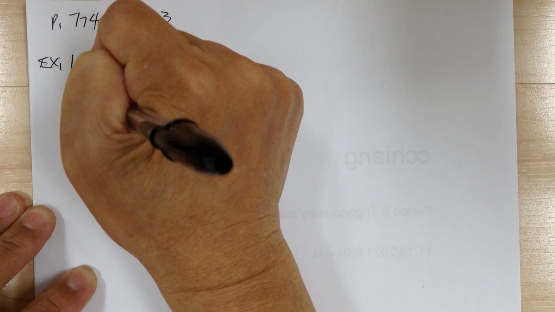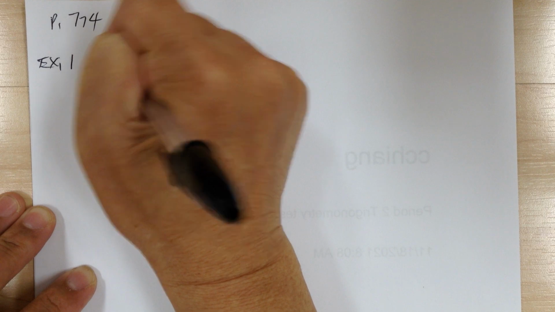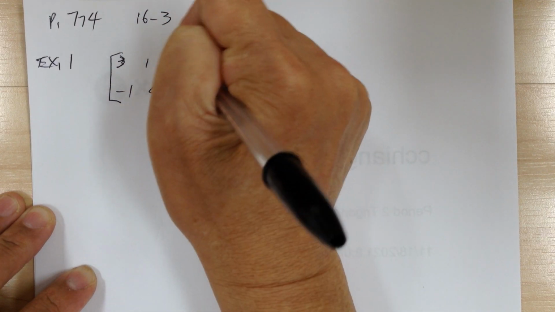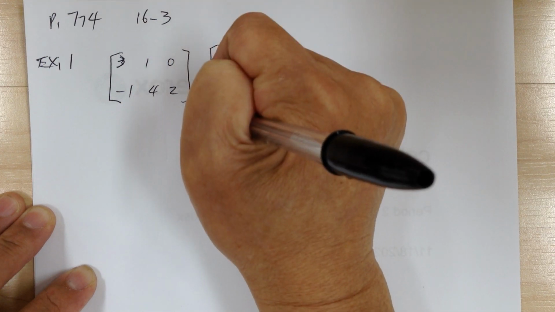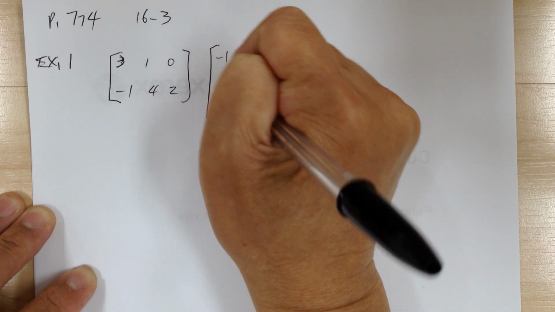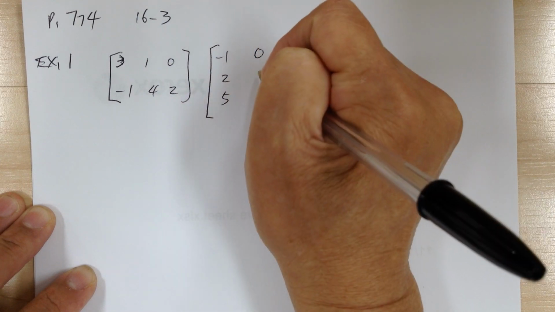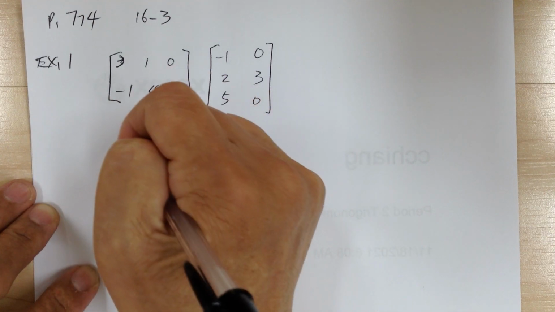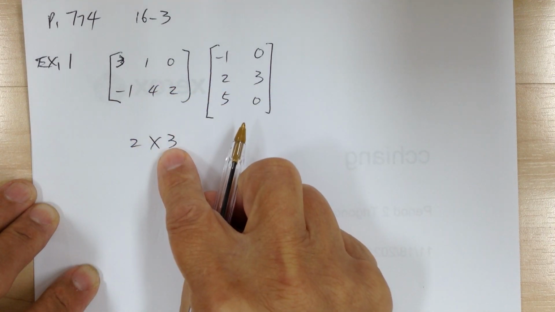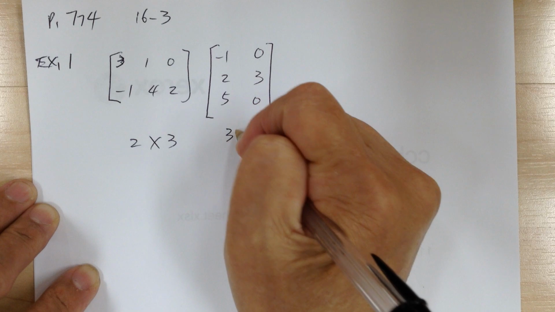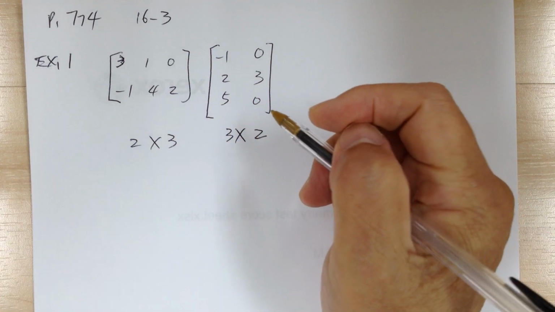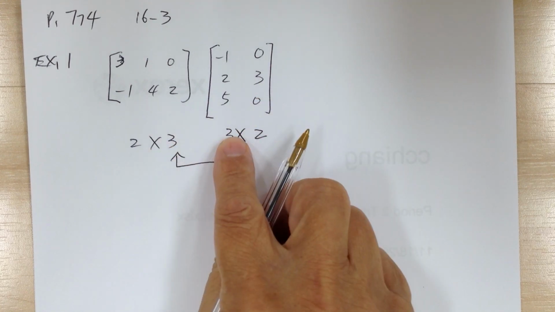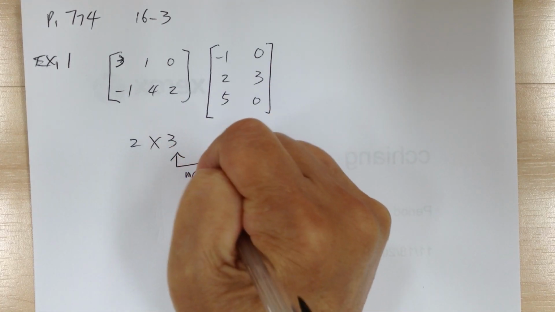So you have the matrix 3, 1, 0, negative 1, 4, 2, and you're going to multiply by negative 1, 2, 5, 0, 3, 0. So this matrix is 2 rows by 3 columns. This matrix is 3 rows by 2 columns. First, you have to check that these two numbers match in order to multiply. These have to match.